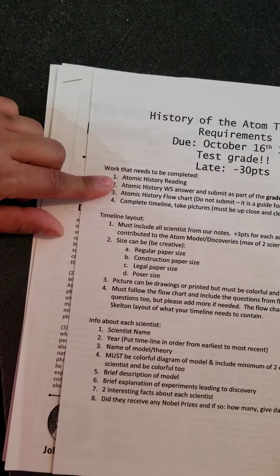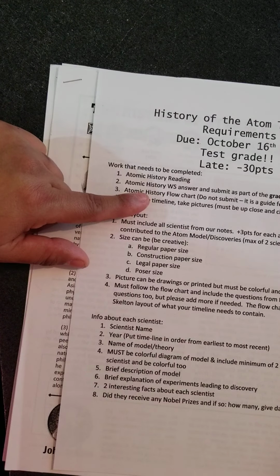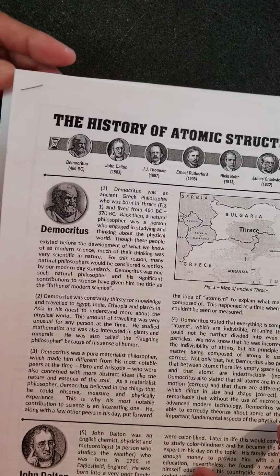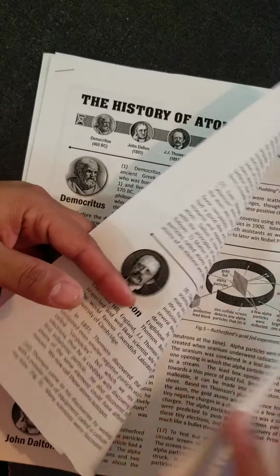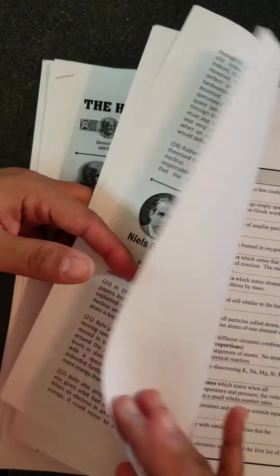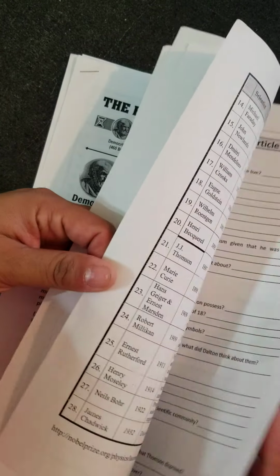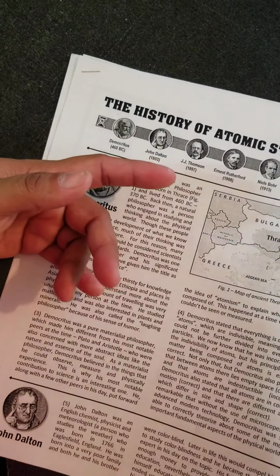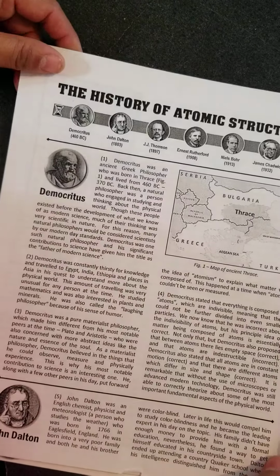Oh, here it is. Atomic history reading. Atomic history worksheet, answer and submit as part of the grade. So part of your grade is coming from, here's the reading. Again, if you don't want to print it out, don't print it out. But the reading is pretty much just a little bit more detailed information than what's in our notes. But other than that, it's the same 6 scientists that we have in our notes.